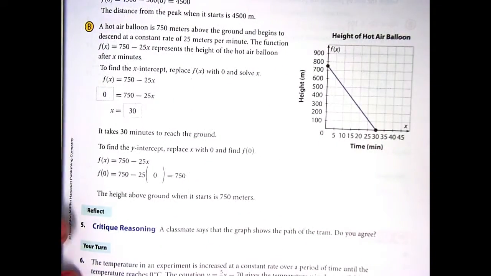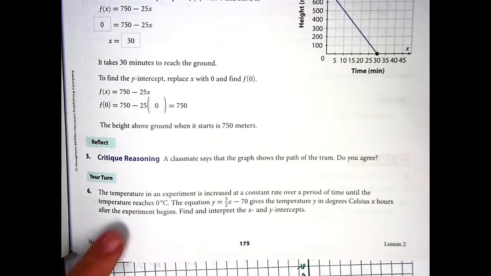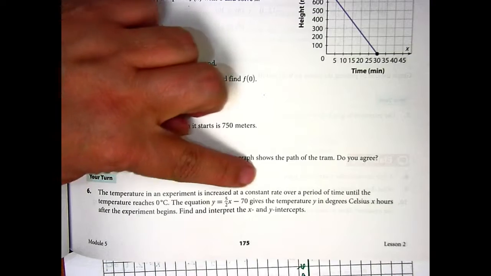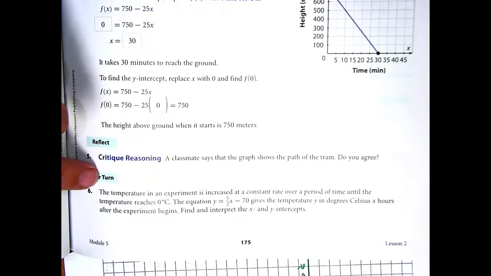Your turn number 6 says the temperature in an experiment is increased at a constant rate over a period of time until the temperature reaches 0 degrees Celsius. The equation y equals 5 halves x minus 70 gives the temperature y in degrees Celsius x hours after the temperature begins.